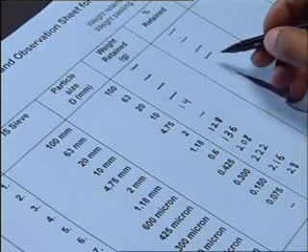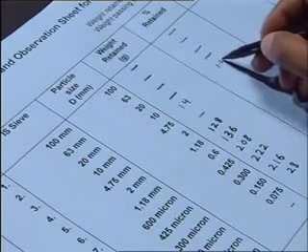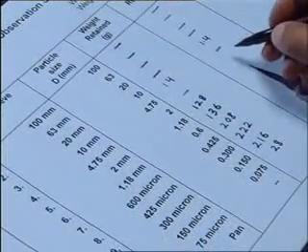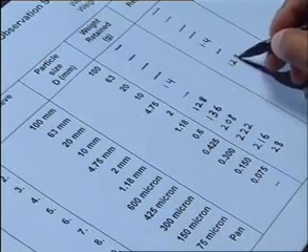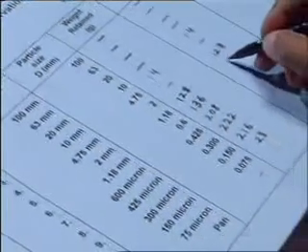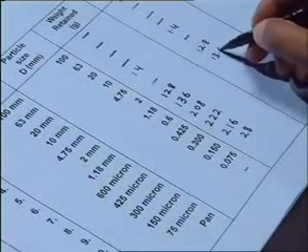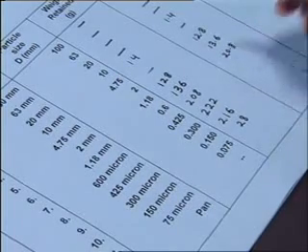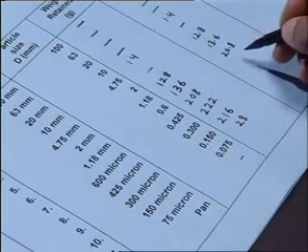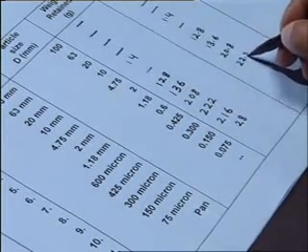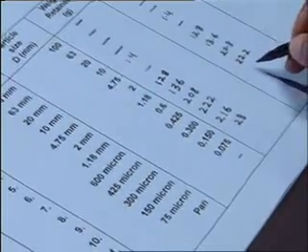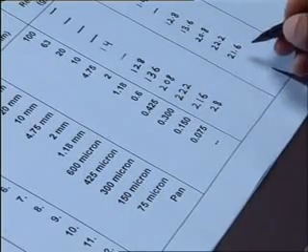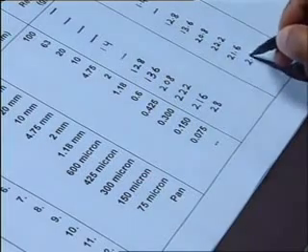In case of 4.75 mm, it is 1.4%. 2 mm is 0, 1.18 mm it is 12.8%, 600 micron it is 13.6%, 425 micron it is 20.8%, 300 micron it is 22.2%, 150 micron it is 21.6%, and in case of 75 micron it is 2.8%.